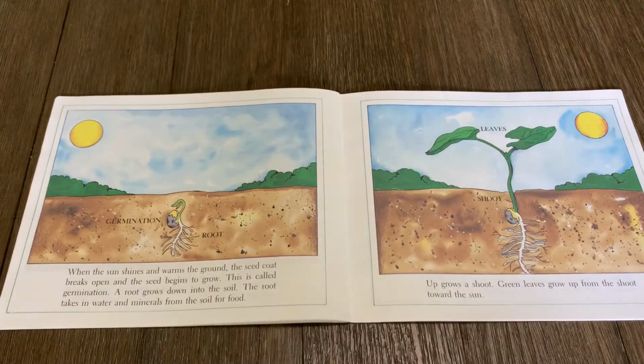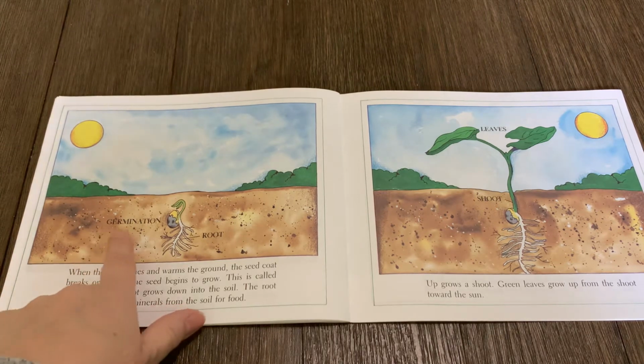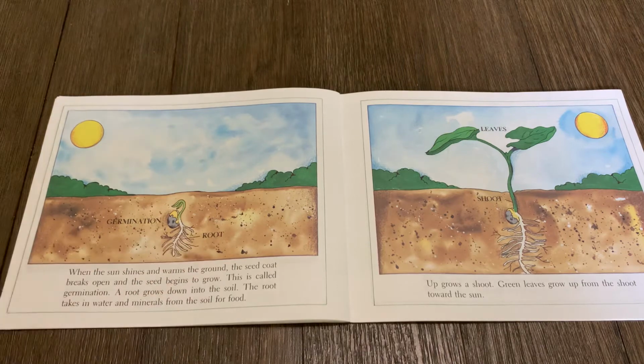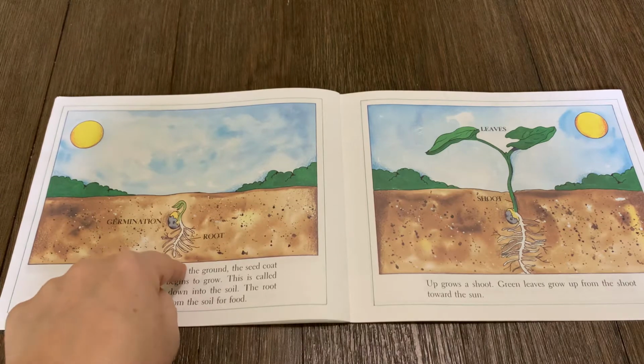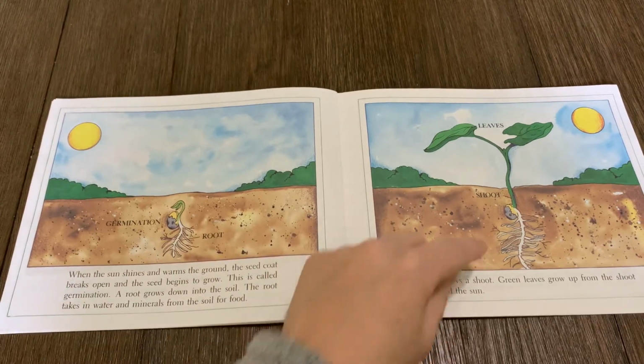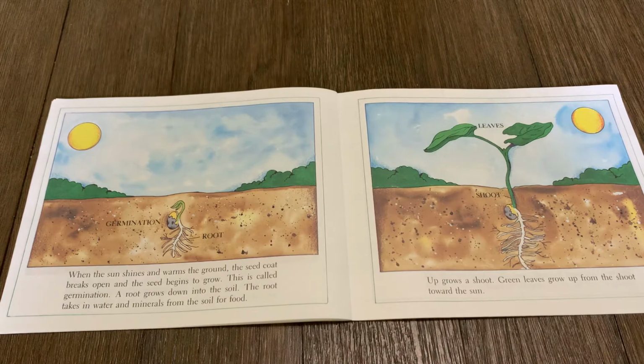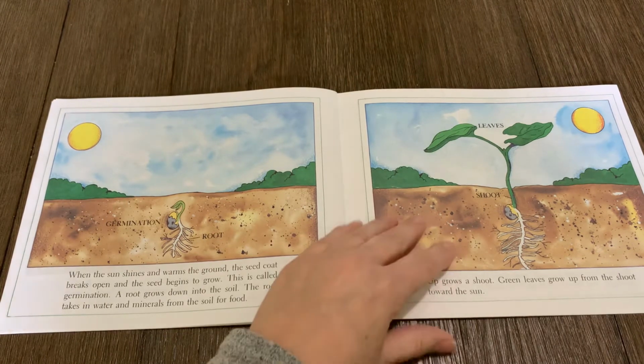When the sun shines and warms the ground, the seed coat breaks open and the seed begins to grow. This is called germination. A root grows down into the soil. The root takes in water and minerals from the soil for food. So there's that word, germination. That means that the seed is beginning to grow. Notice how the root is growing down. Up grows a shoot. Green leaves grow up from the shoot toward the sun.